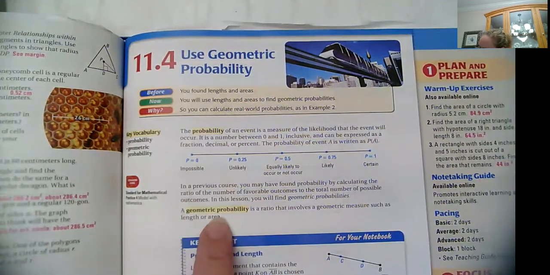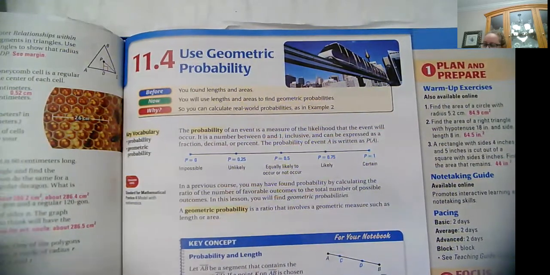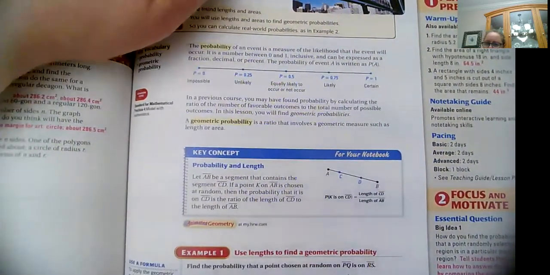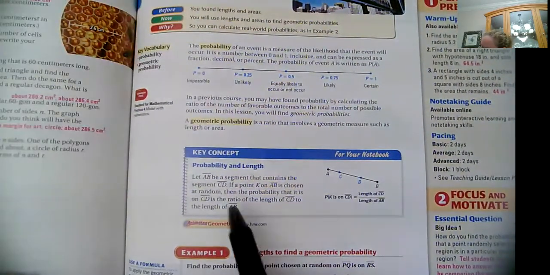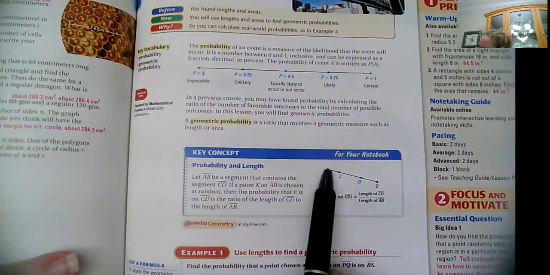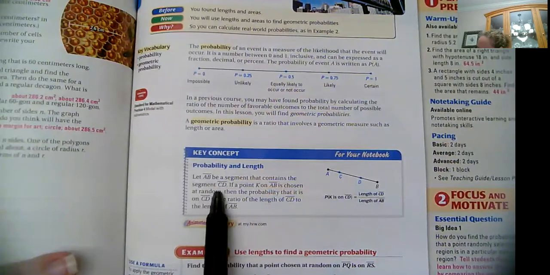So a geometric probability is a ratio that involves a geometric measure such as length or area. So here we have our first key concept, and it says probability and length. Let AB, which is the whole thing, be a segment that contains the segment CD.